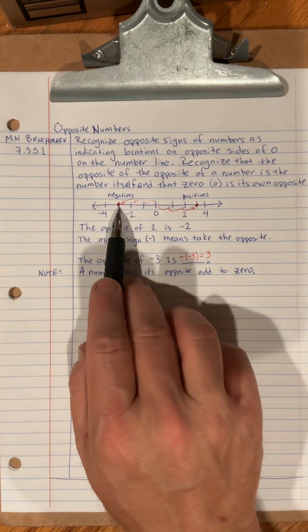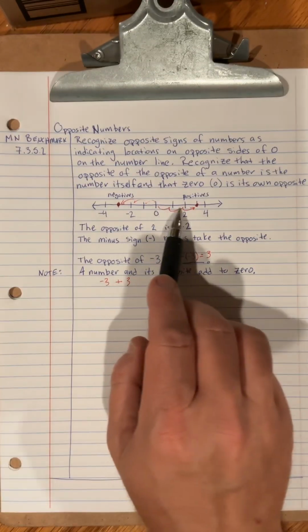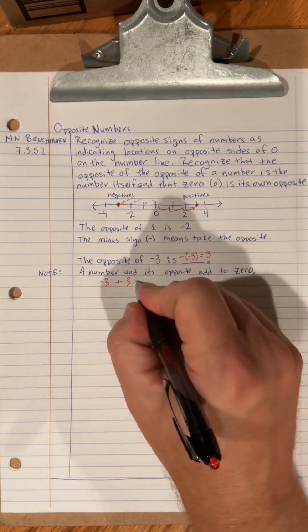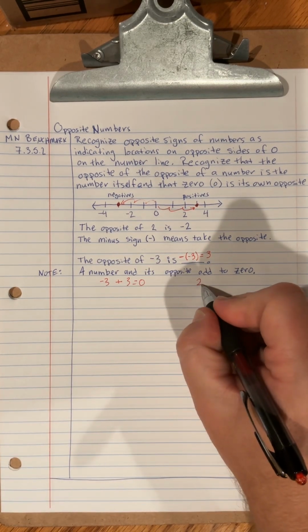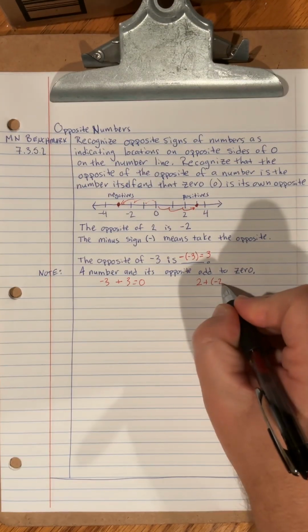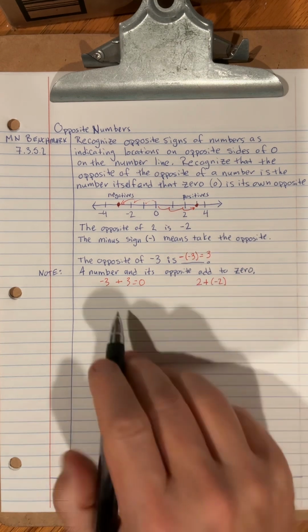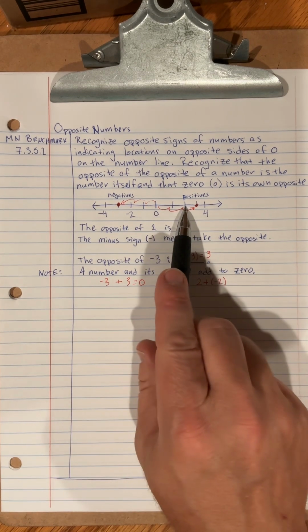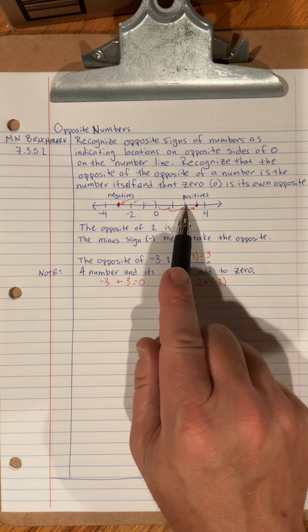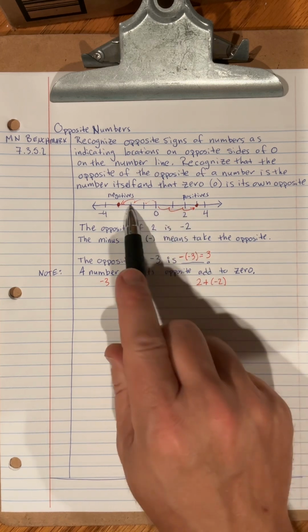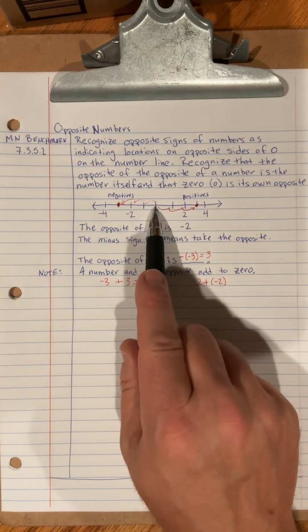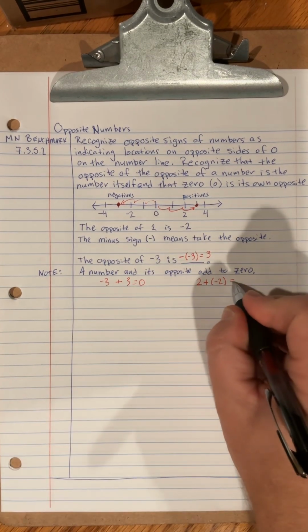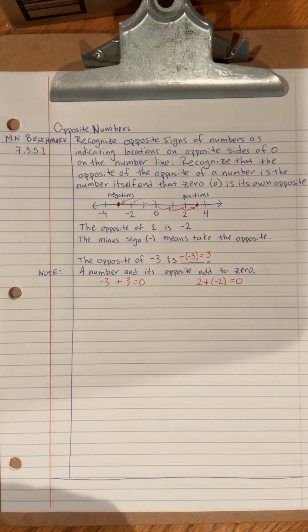If I started at -3 and I go 1, 2, 3, that brings me back to 0. And then what did I use up here? I used 2. So 2 plus -2. When I look at the number line, if I start at 2 and then I add negative 2, negative 2 is this distance here. So I put that distance and slap it on over here and it brings me back to 0.